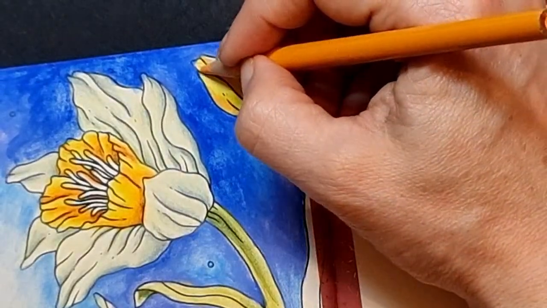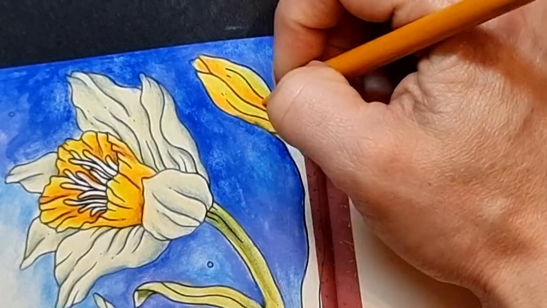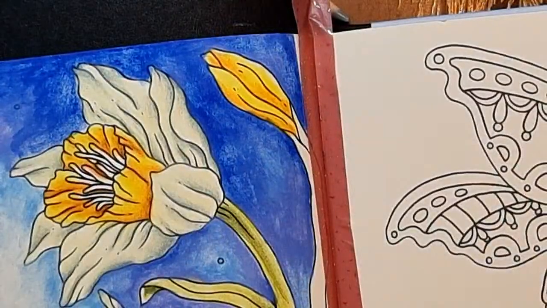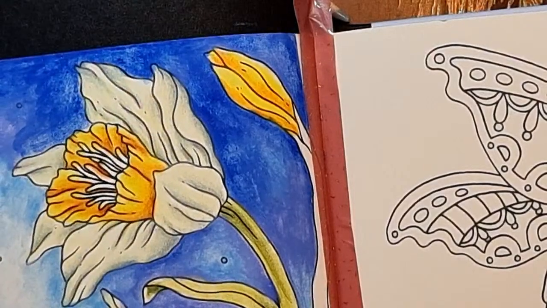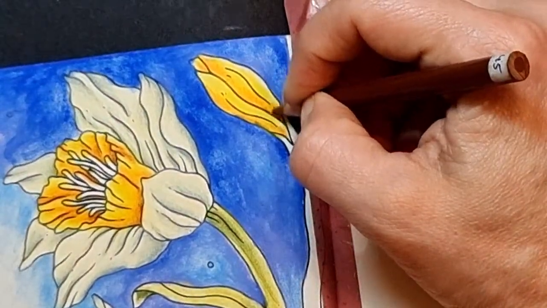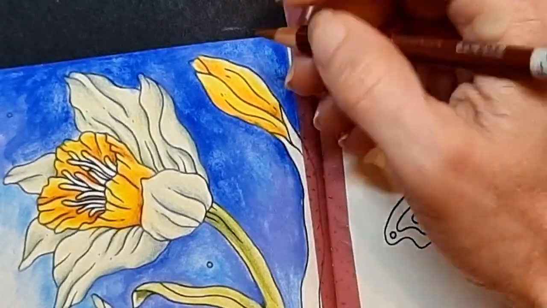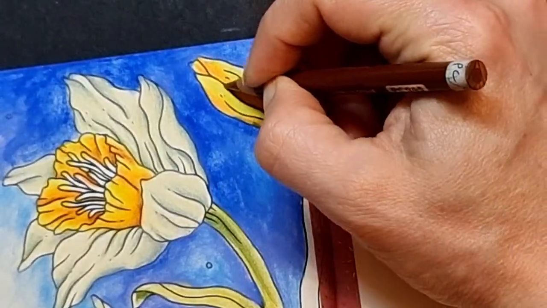Yeah, it's hard to always know how dark to go when it comes to all the shadows. I find the darker the color, the easier it is to do. So this is sienna brown, just really fine into the fold here.